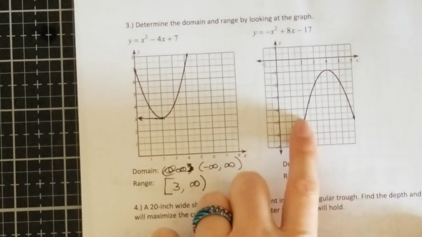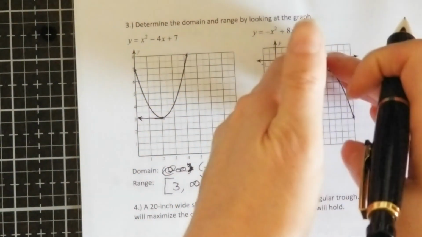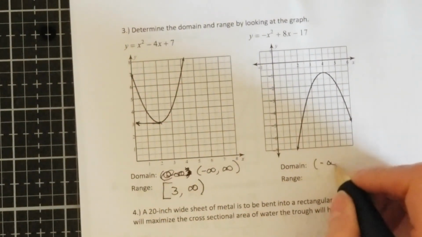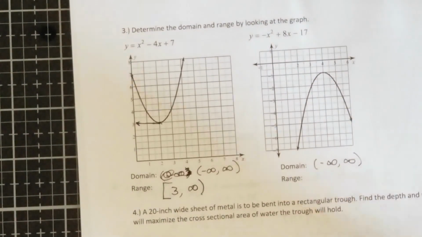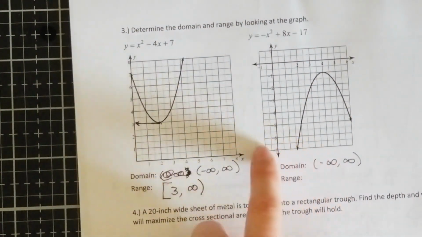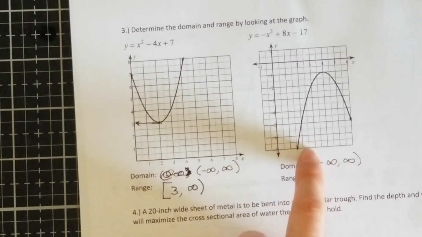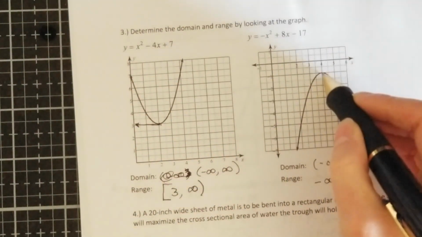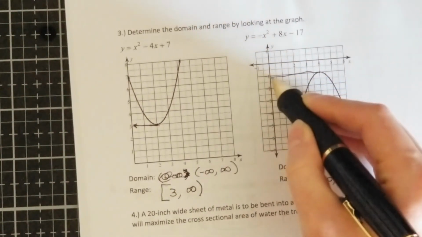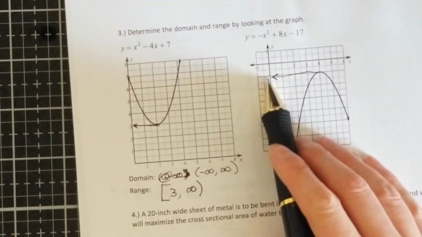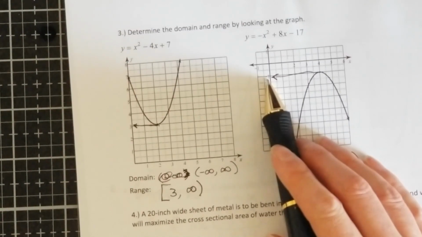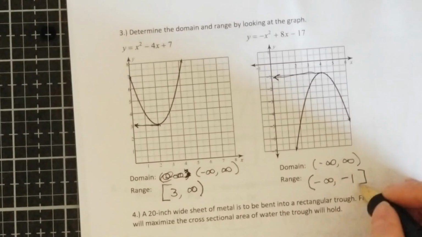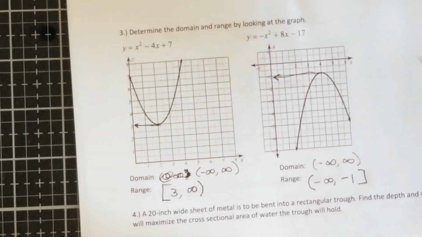Okay, the second problem over here, the domain, because these would continue out on both sides, again would be -infinity to infinity. Your range, you start on the bottom when you read the range, so the arrows point down, so that would be -infinity. And then I draw a line over here, and I read the y number off the y-axis. That's -1. Infinity gets a parenthesis. -1 will get a bracket because this is closed in.